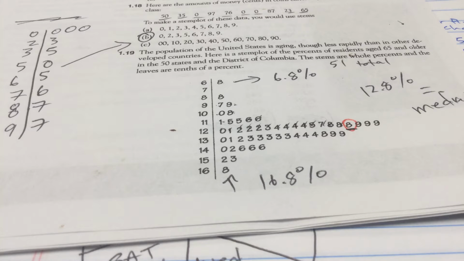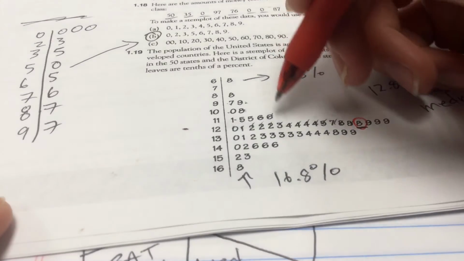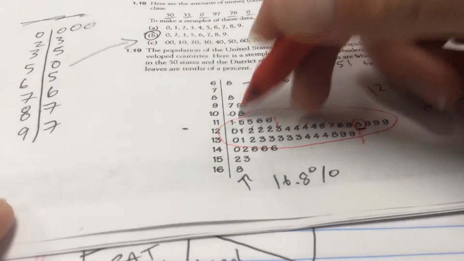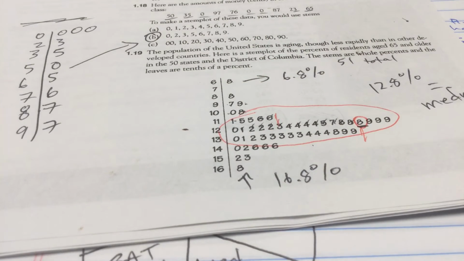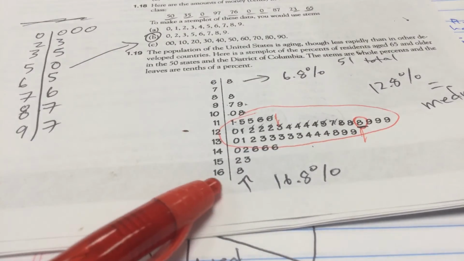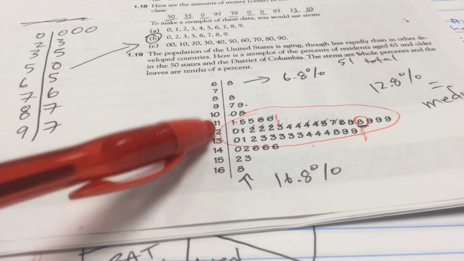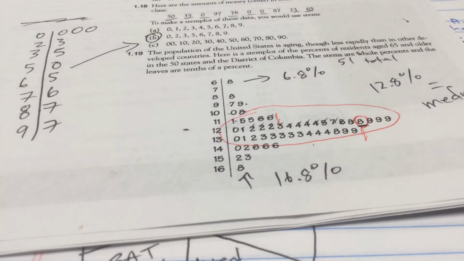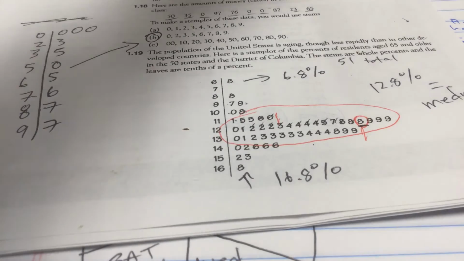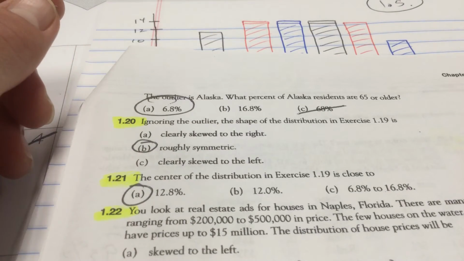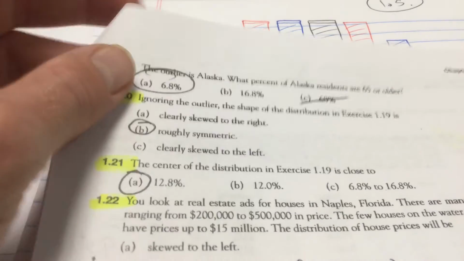Now, they mention on the next question an outlier. So notice we have some pretty good symmetry here. Like right here we have a lot. So you got to ask yourself, from that middle, what's further off? 16.8 or 6.8? So actually 6.8 is further away. So we would count the 6.8% as probably the outlier. Okay, the outlier is Alaska, 6.8%. That's what I would do without any investigation.